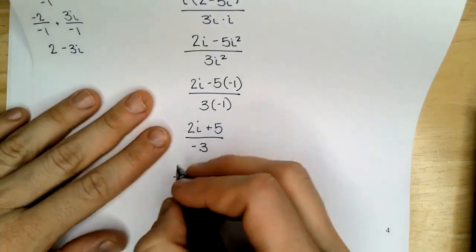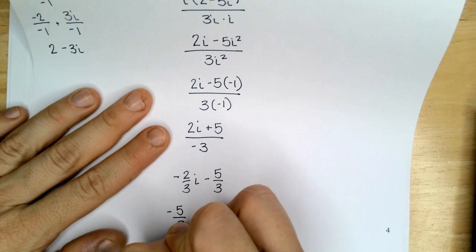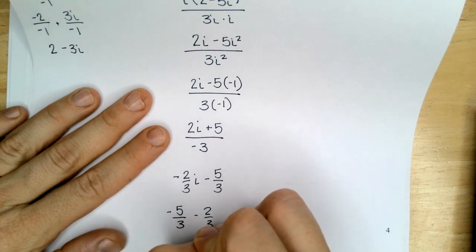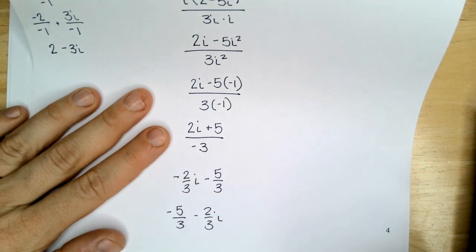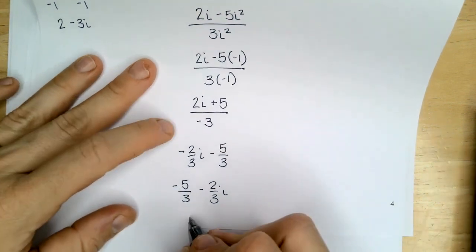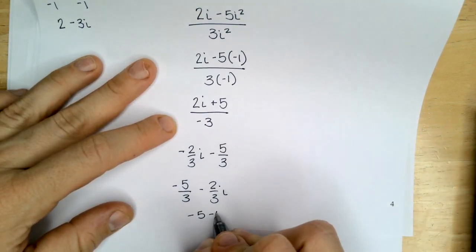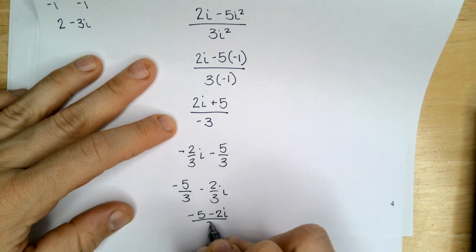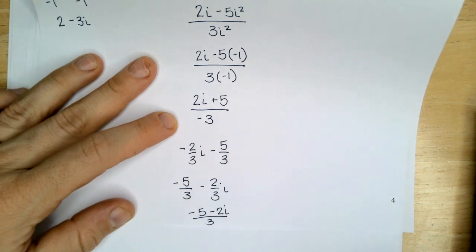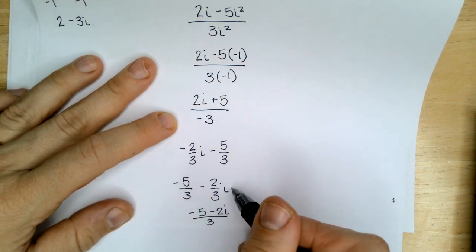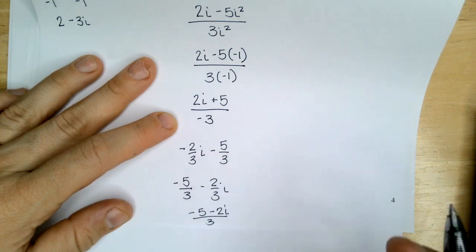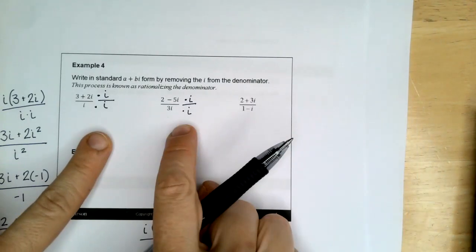Sorry, it wouldn't be that. It would be -5/3 minus 2/3 i, because I said put it in a plus bi format, or you can just say it's -5 minus 2i over 3. You can put them as two fractions or as one fraction, either way. So that's how to do the first two.